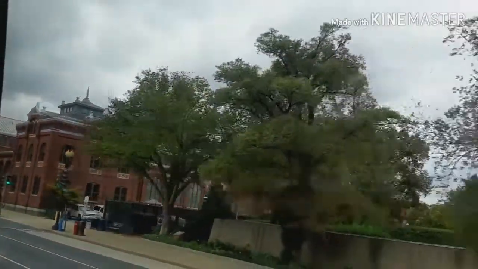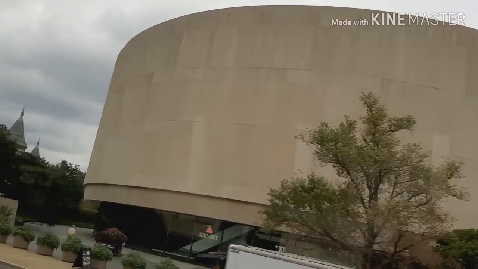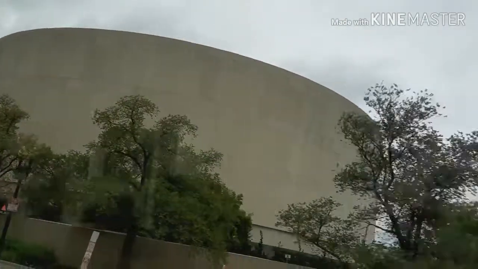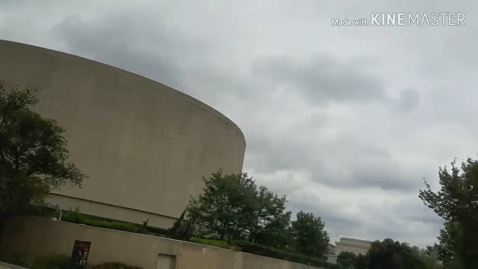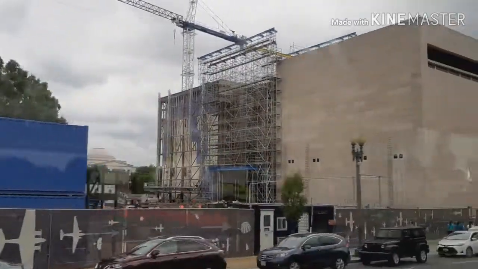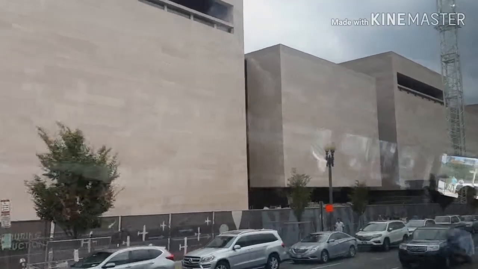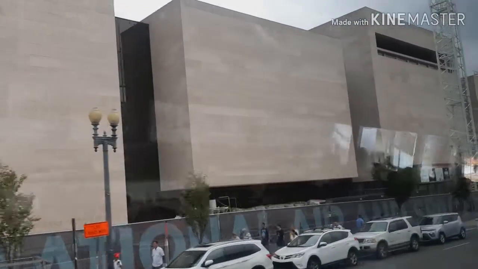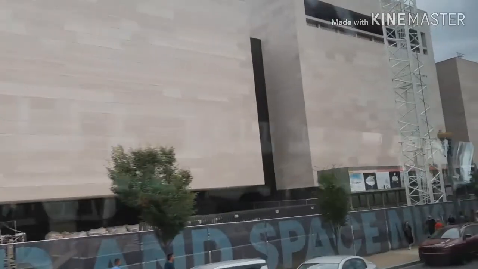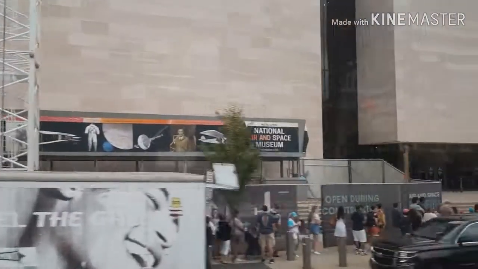The circular building is the Smithsonian Hirshhorn Museum and Sculpture Garden. It shows modern and contemporary art. This next building coming up on the left, that's the National Air and Space Museum, another Smithsonian museum. They've got the Wright brothers' first plane, and they've got the lunar module, which landed men on the moon. It's got the Spirit of St. Louis, and everything.